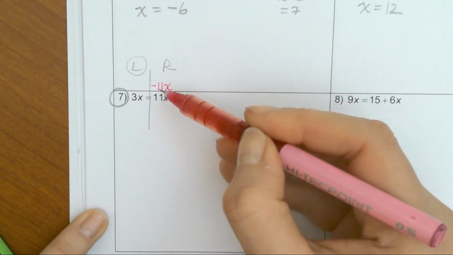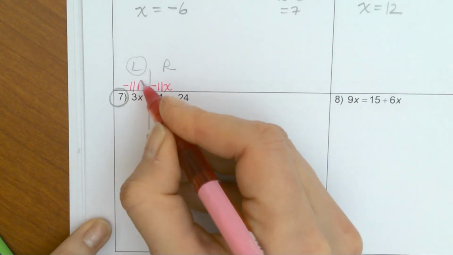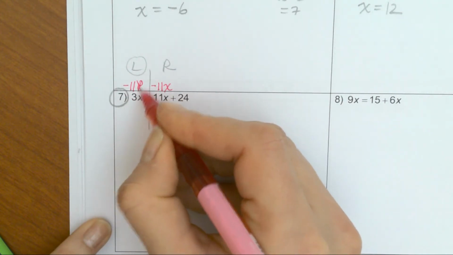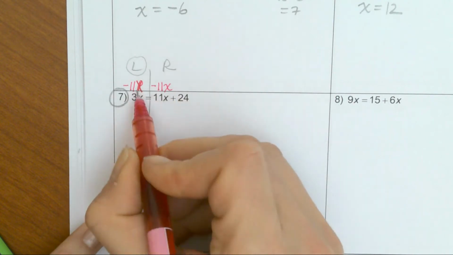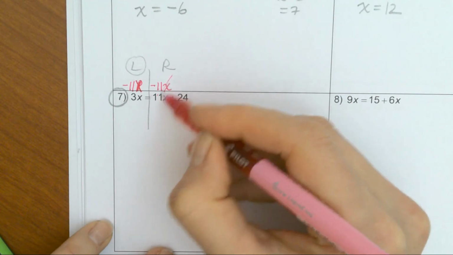I subtract 11x from the right side, so I also have to do it from the left side. That's an x, but it looks funny, okay? 11x subtract 11x is 0.